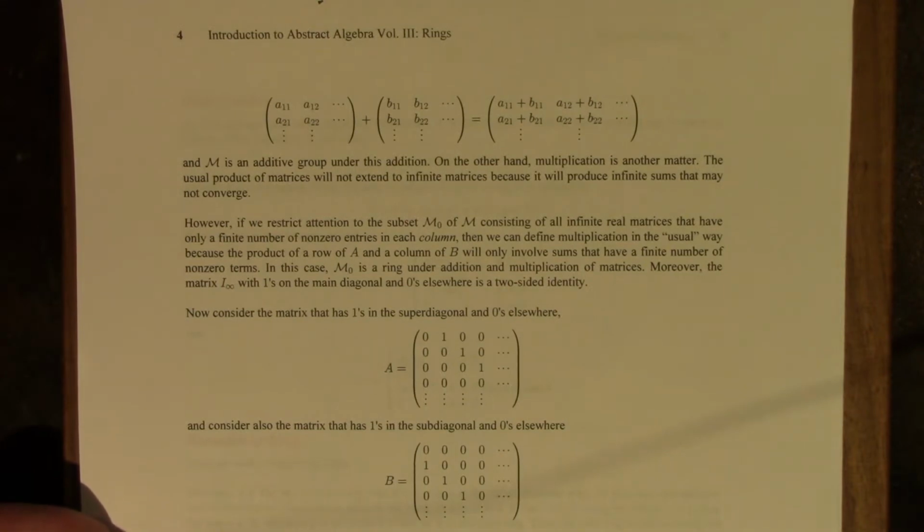On the other hand, multiplication's a different matter. The usual product of matrices will not extend to infinite matrices because it will produce infinite sums and they may not converge.